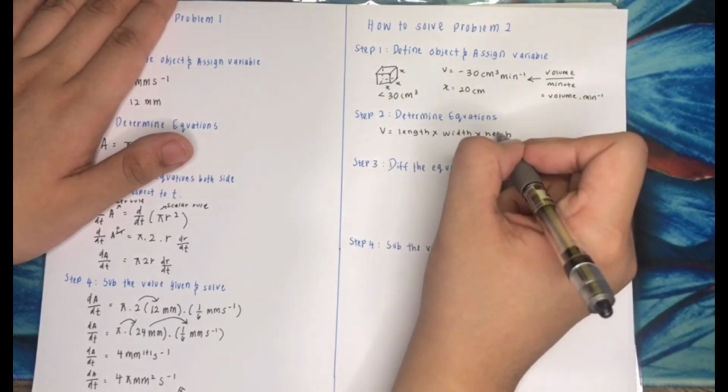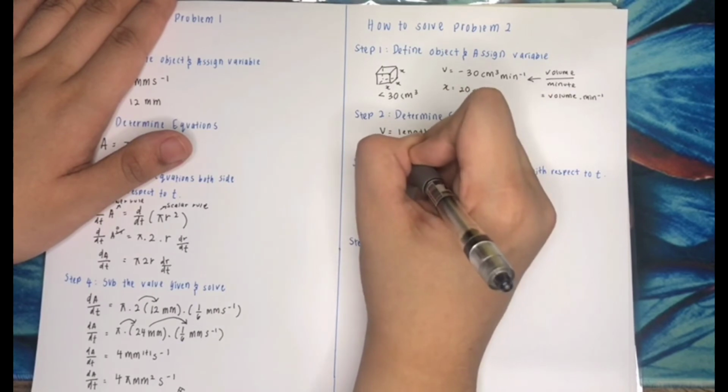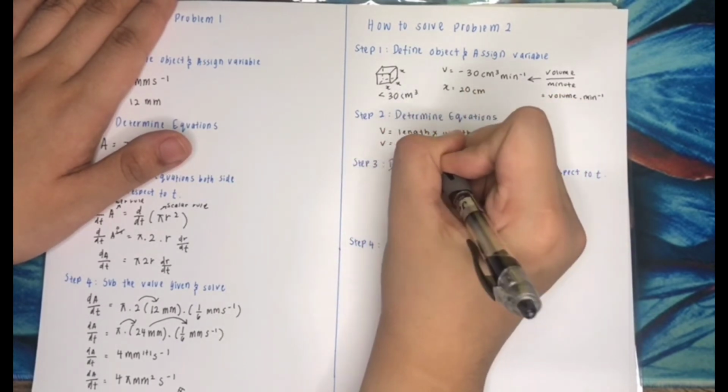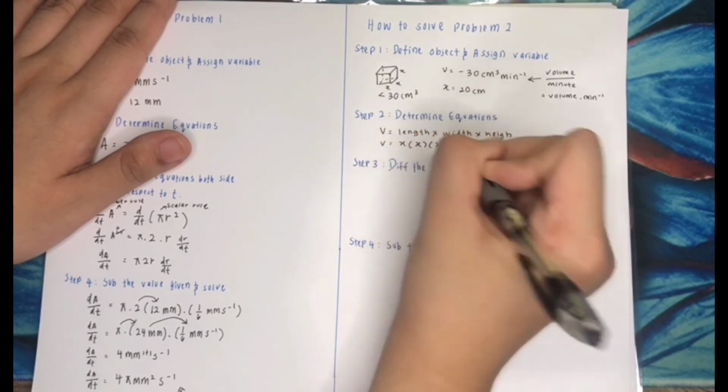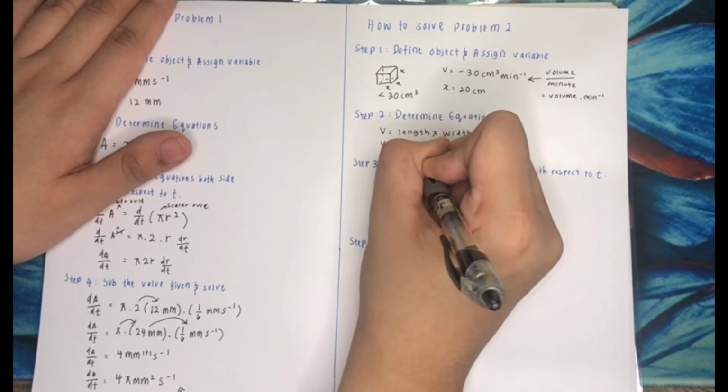We assume x multiplied by x multiplied by x, so volume equals x to the power of 3.